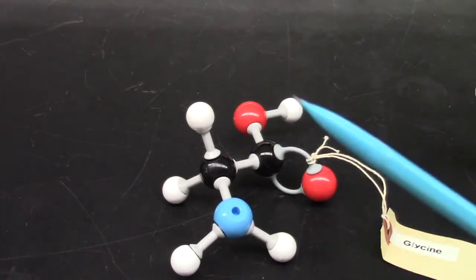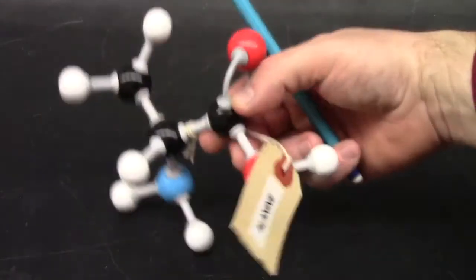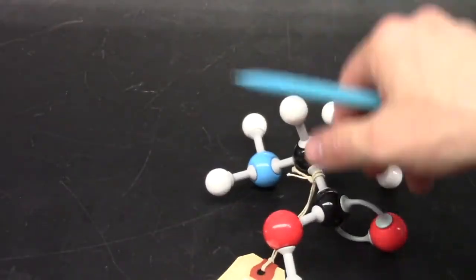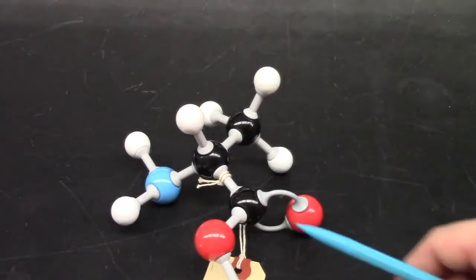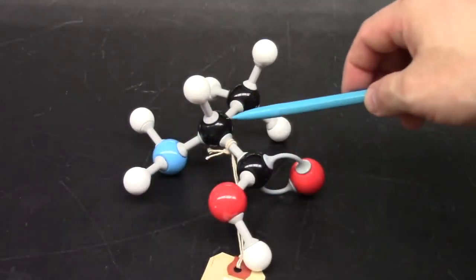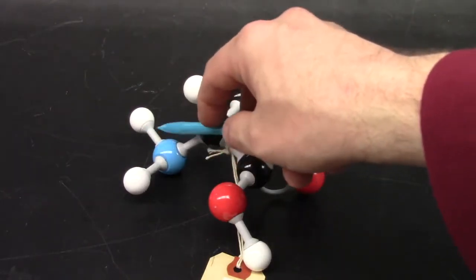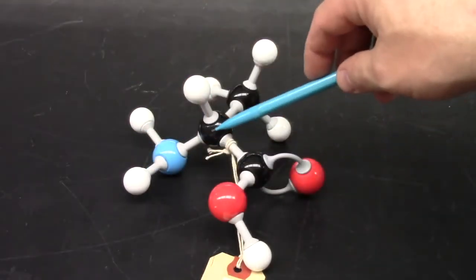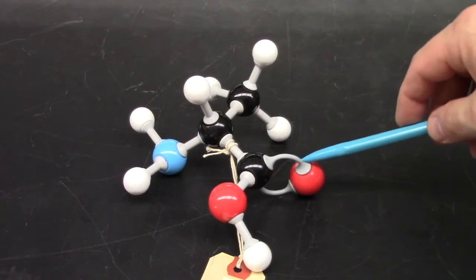So that's glycine. Let's switch that out for alanine. Now alanine is different. Let me see if I can make it look good for you guys on camera here. I guess that will have to do. So here we have our central carbon. There's the nitrogen attached to it with 2 hydrogens on it. So a central carbon, a nitrogen to one side, 2 hydrogens. On the other side of that central carbon, there is a carbonyl and an OH.